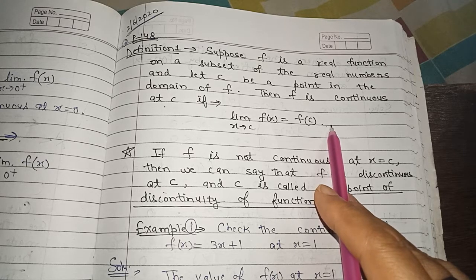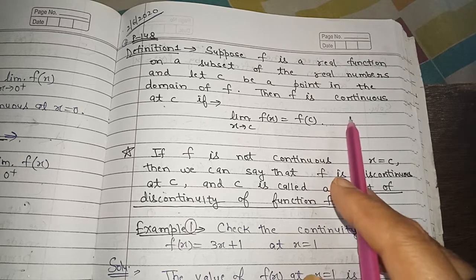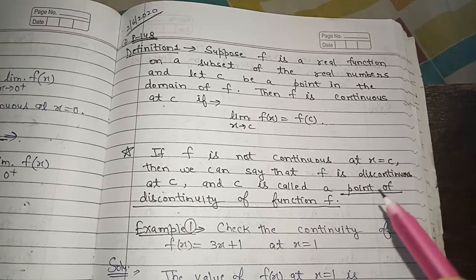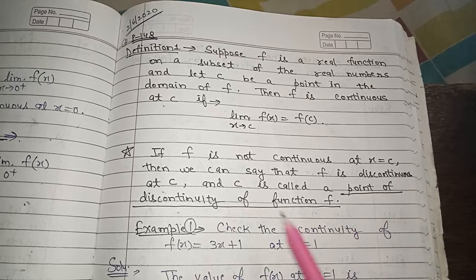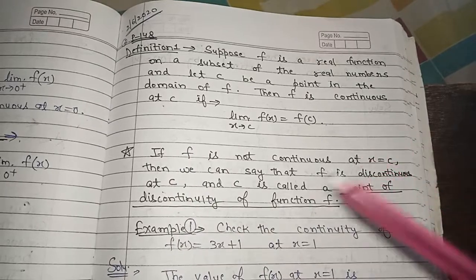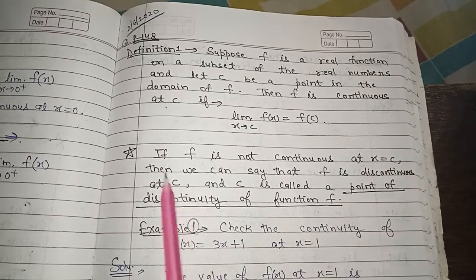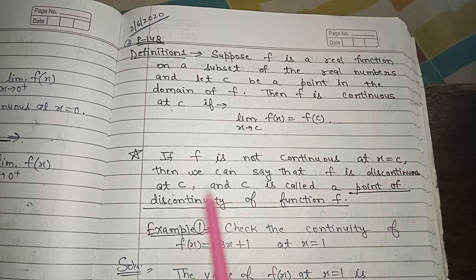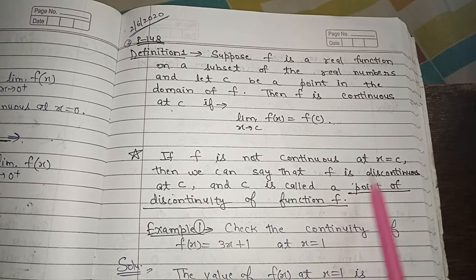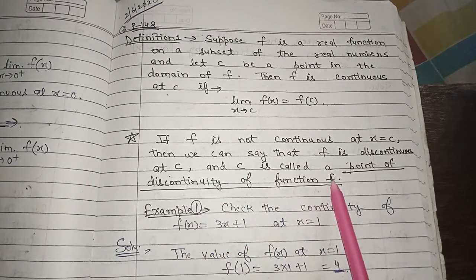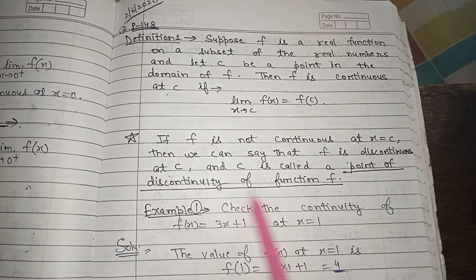It's given in your book. Again, I am telling you, it is on page number 148. If f is not continuous, now I am talking about the point of discontinuity. If the function is continuous at point c, now if it is not, that is, if f is not continuous at x is equal to c, then we can say that this function f is discontinuous at c, and this c is called a point of discontinuity of function f.